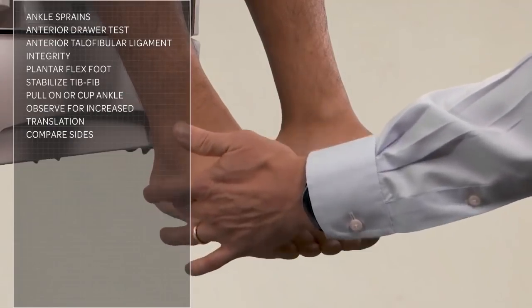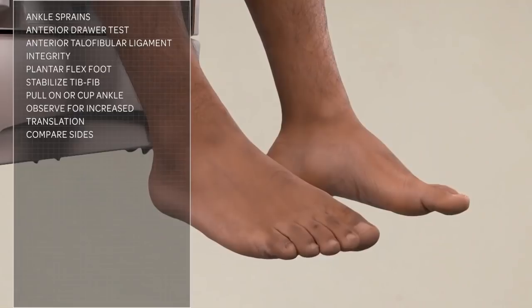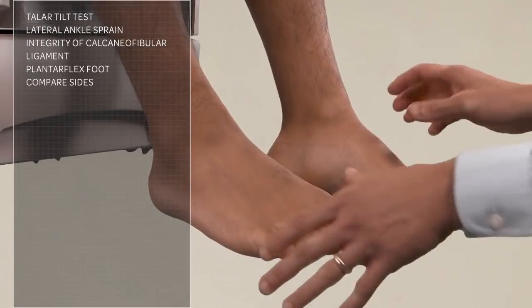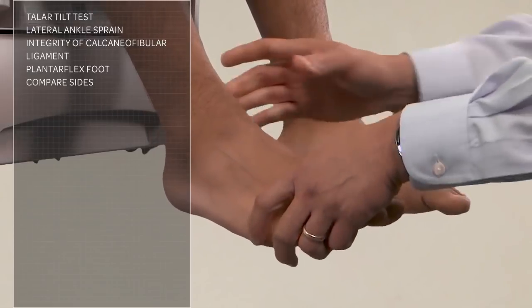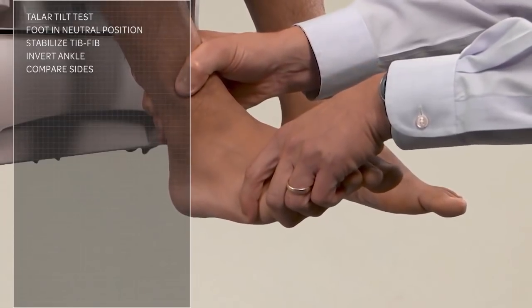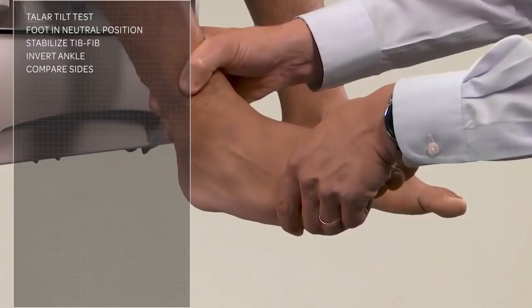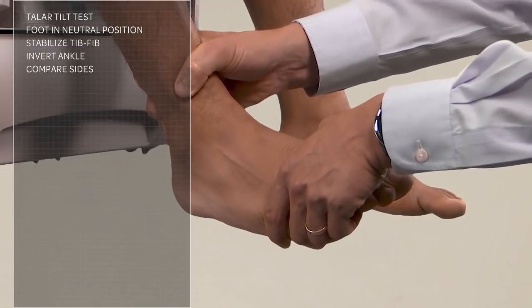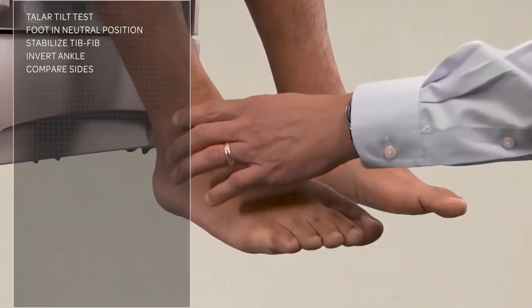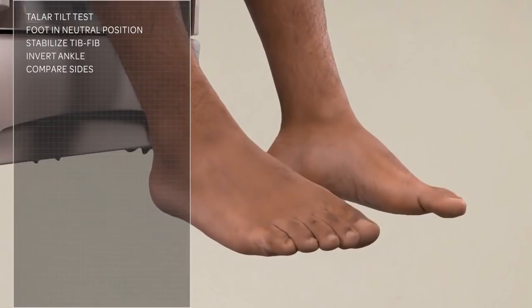Next, you want to test the integrity of the calcaneofibular ligament, and that is done with a Taylor tilt test. You can either do that in plantar flexion, where you can compare both sides, or you can do that in neutral, where now you're going to stabilize the tib fib and you're going to invert the ankle, again looking for any increased translation, comparing side to side. And that was our test for our lateral ankle sprain.